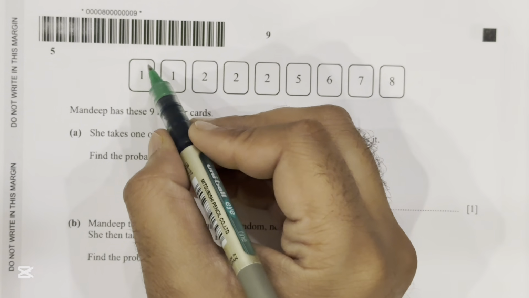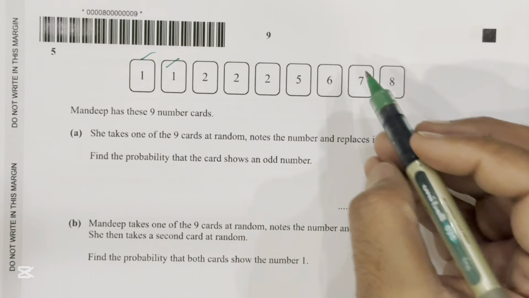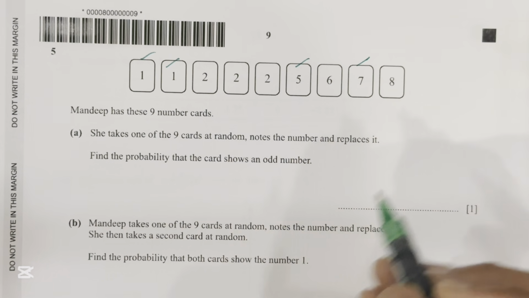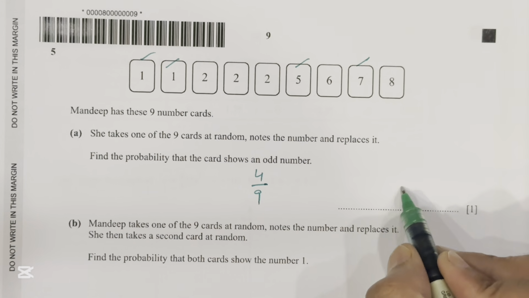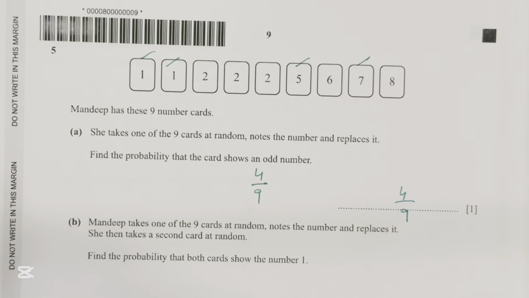So how many odd numbers are there? 1 is an odd number, 1 is again an odd number, 5 is an odd number, 7. So total odd numbers are 4 and total numbers are 9. So this is our probability answer.